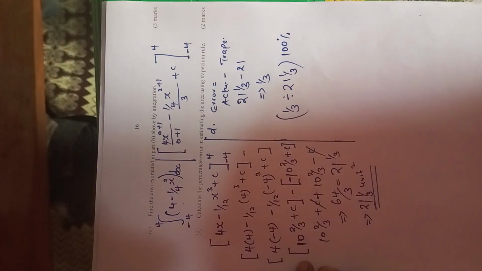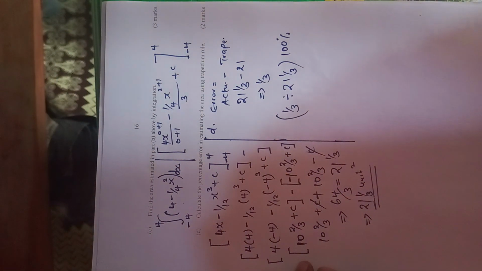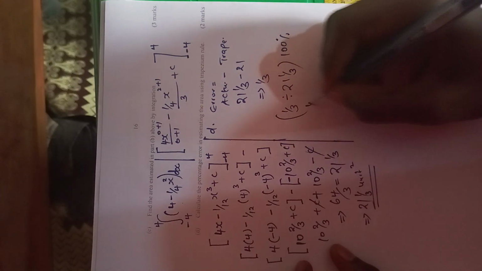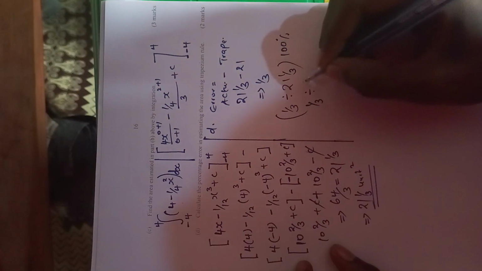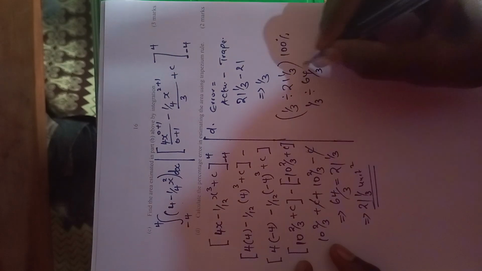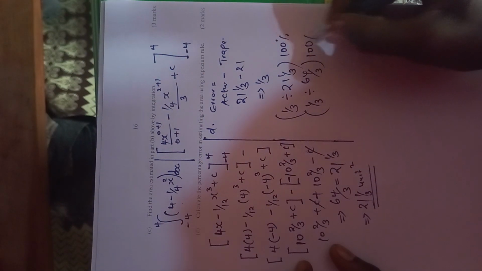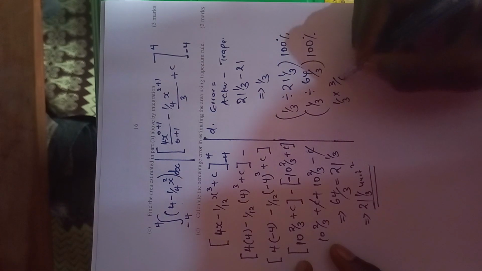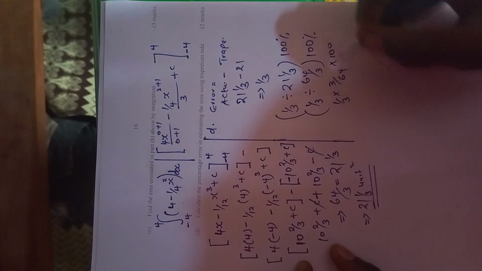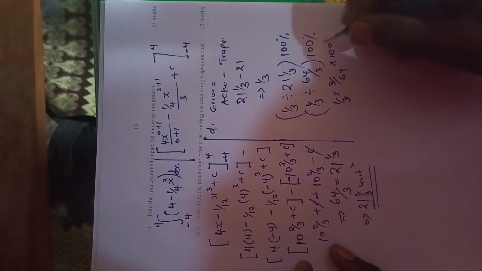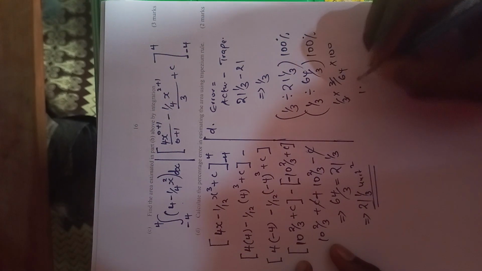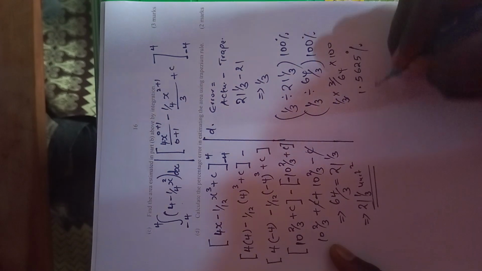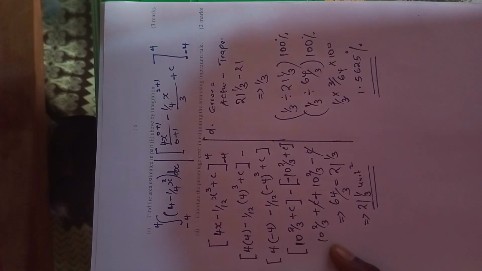So that brings us to a percent which is equal to, remember this one is a third, divided by 64/3 times 100%, which will be equal to a third times 3/64 and then times 100. So 3 by 3, 1 by 64 by 64, 1.5625%. So this becomes the error.